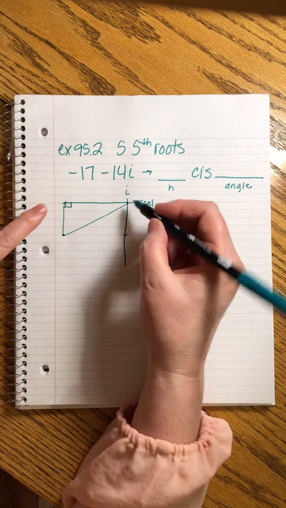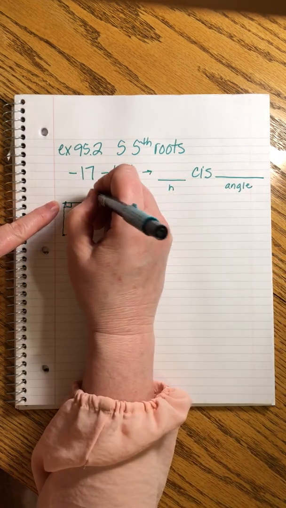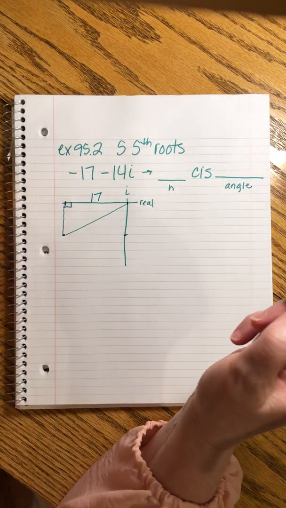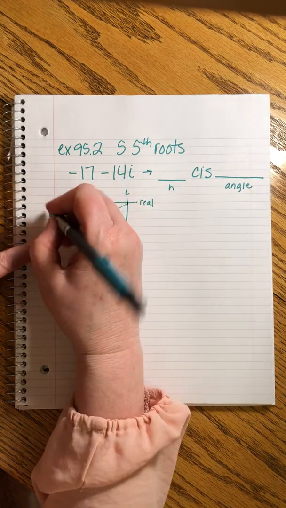Now, how long are my sides? This one is 17. I don't have to worry about the minus signs at all. And this side is 14.